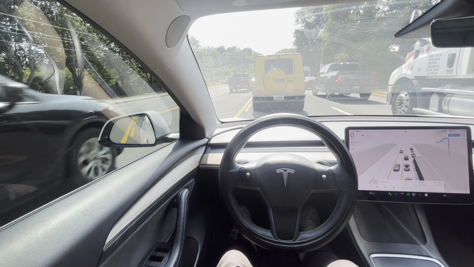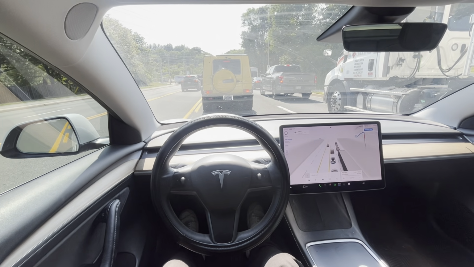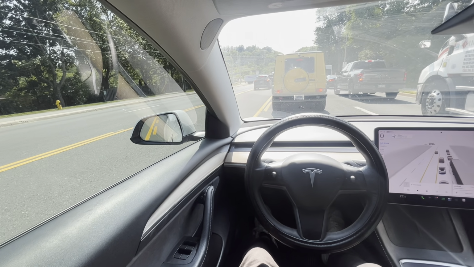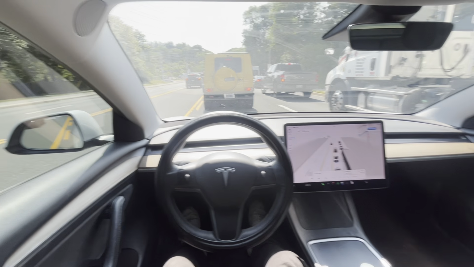We do this drive a lot, and 12.6.4 goes into the left lane here. So this is kind of weird how it's not even signaled. It's not even trying to turn.